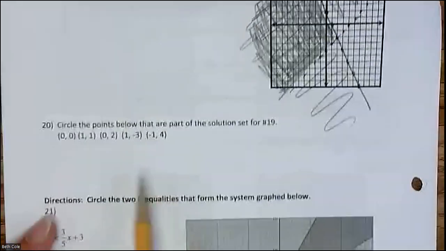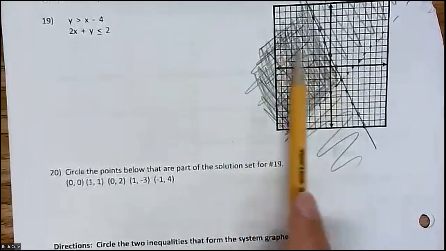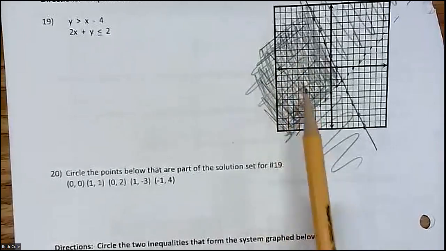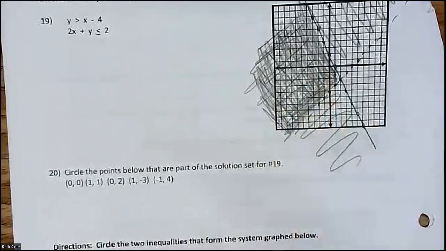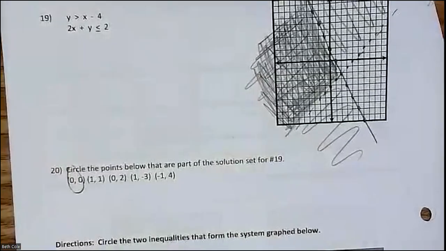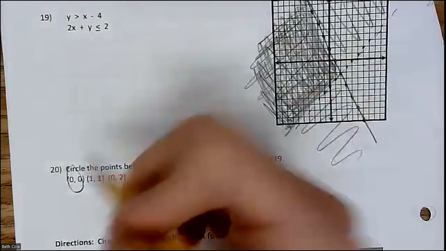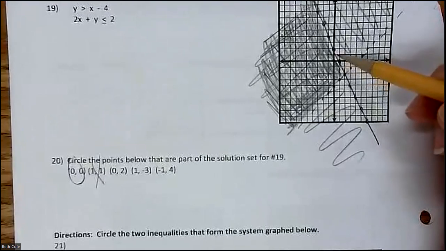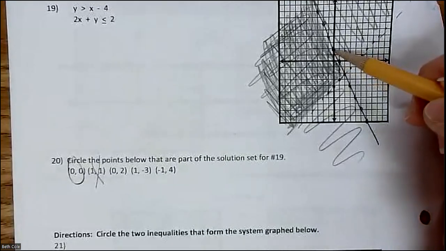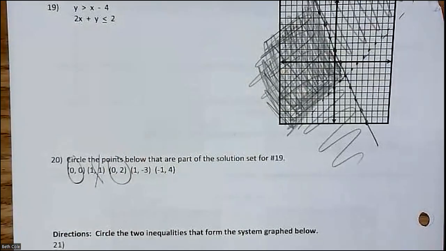And then this is asking you which of these points are part of the solution. So which ones are in this extra bolded overlap shaded part? What do you think about 0, 0 right there? Yes, 0, 0 is good. Count that. How about 1, 1? No. You just look at it and see if it's in there. How about 0, 2? Oh, that's on the line. Why does it count? Because it's on the solid line. So we do want that one.